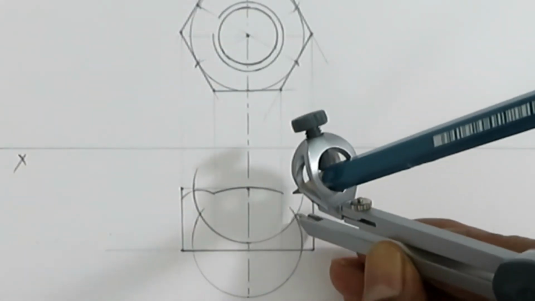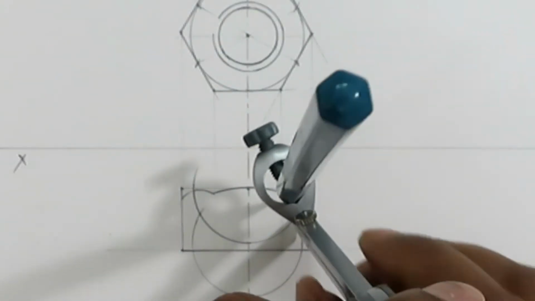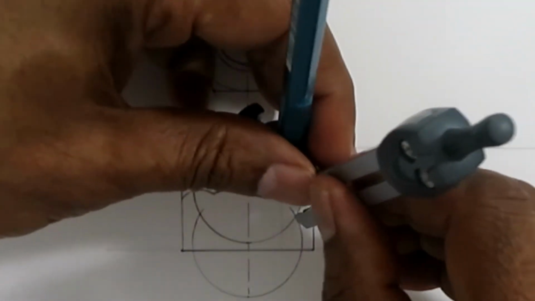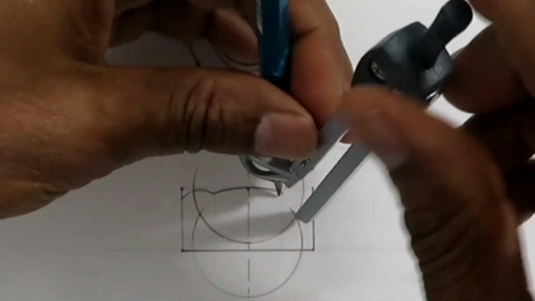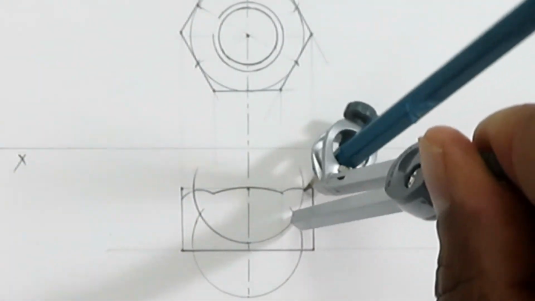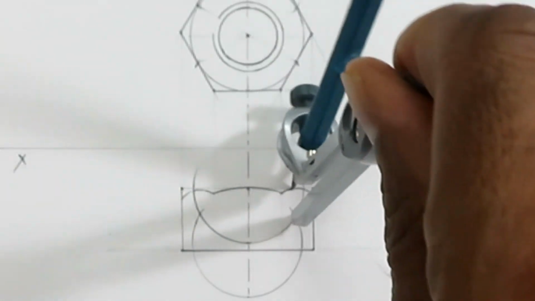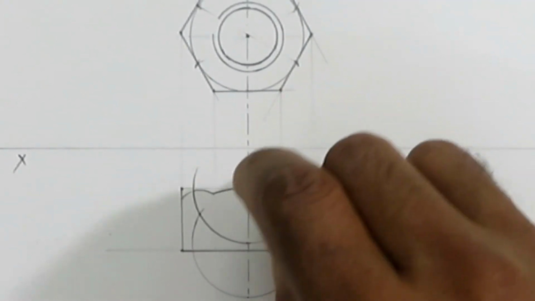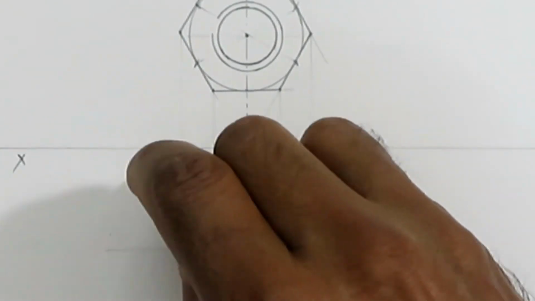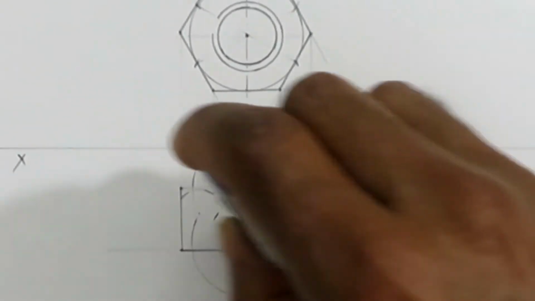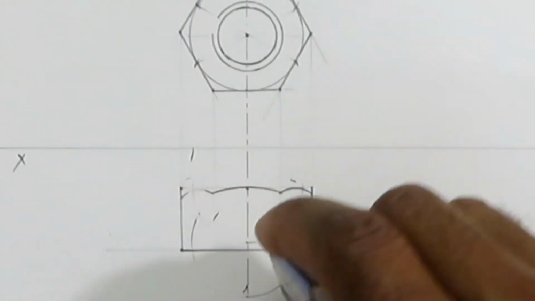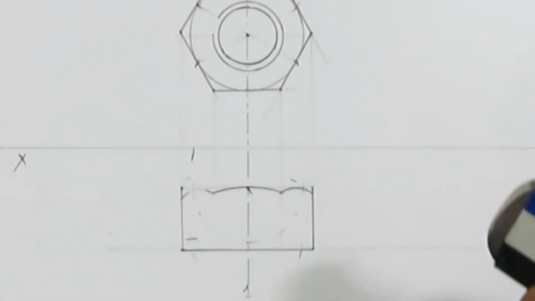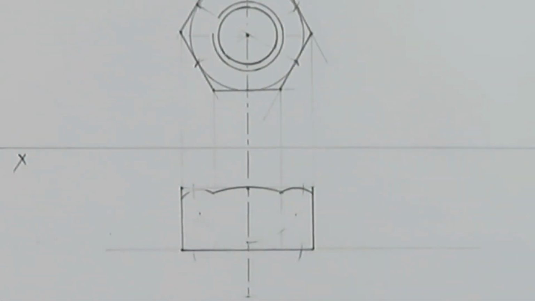Similarly, using the same radius, okay, so now we can just erase these two circles, and draw the outlines.